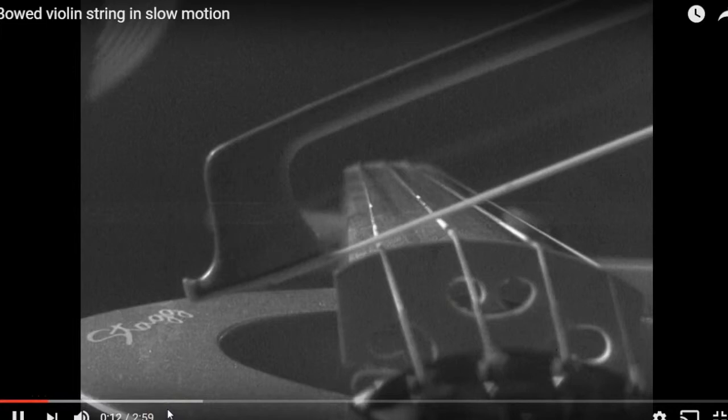You see the vibration of the string on the violin. That's going back and forth. That's what we want to see.